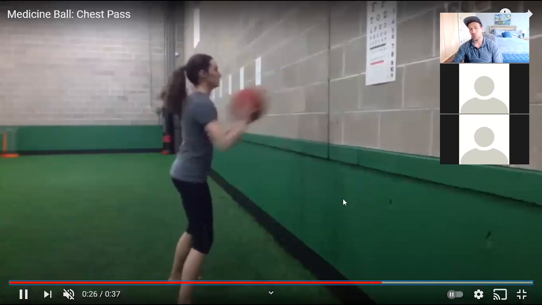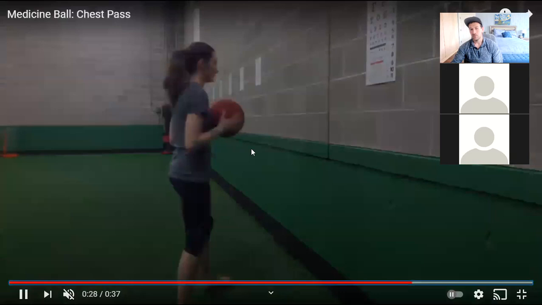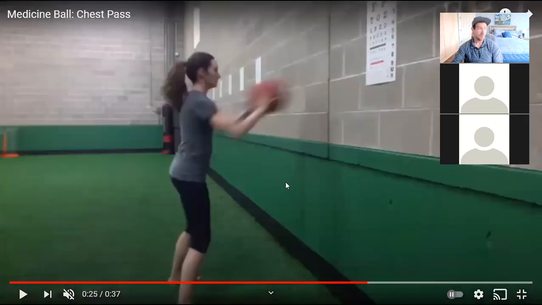So being closer to the wall and using a bounce ball is allowing her to be explosive in both directions. That means she's going to be much more explosive the other way.